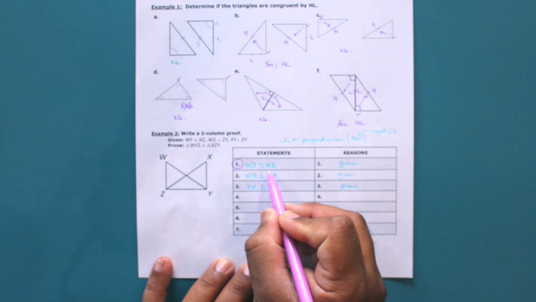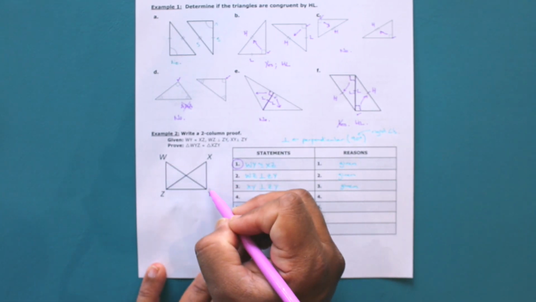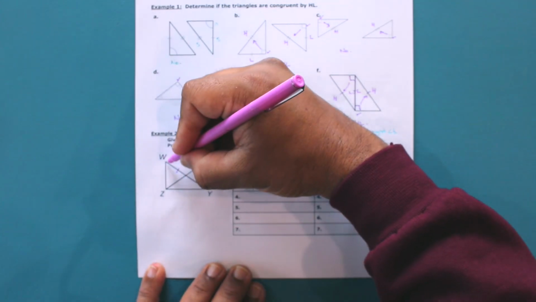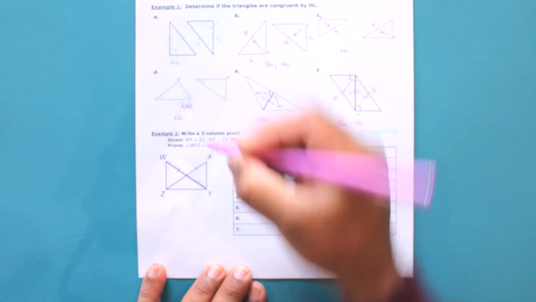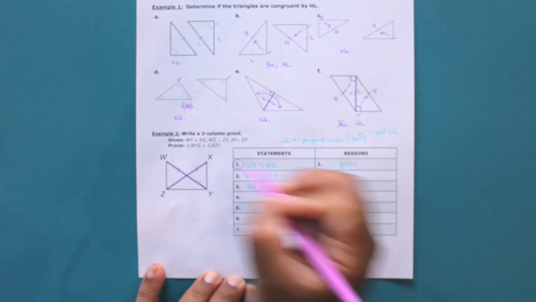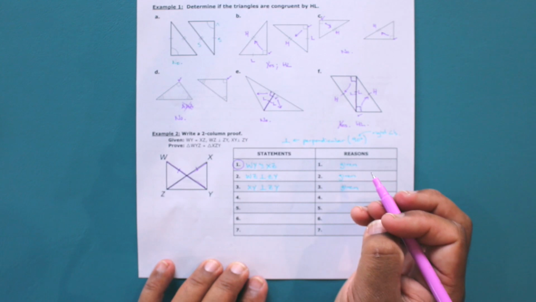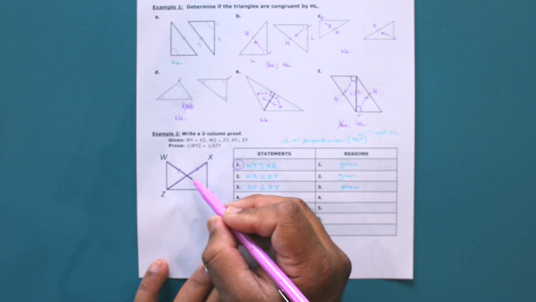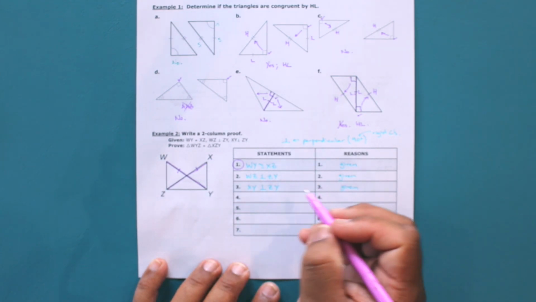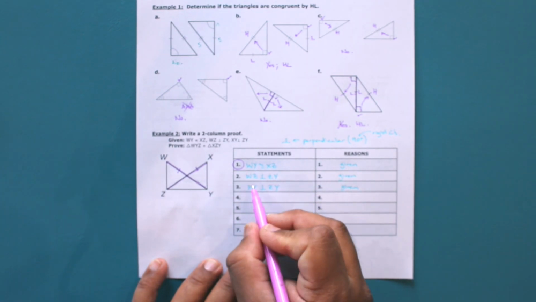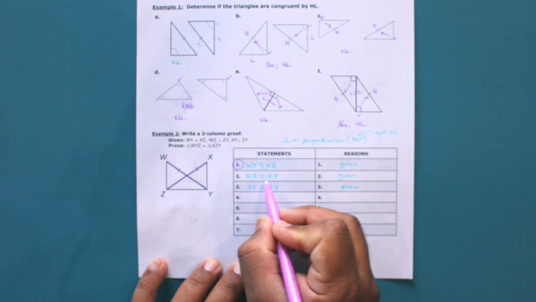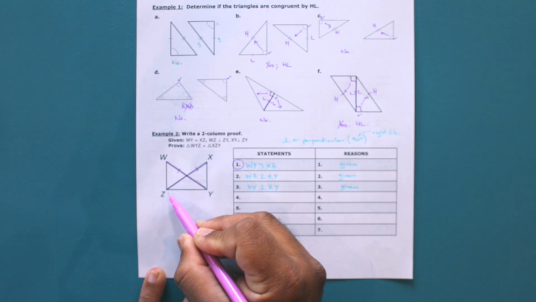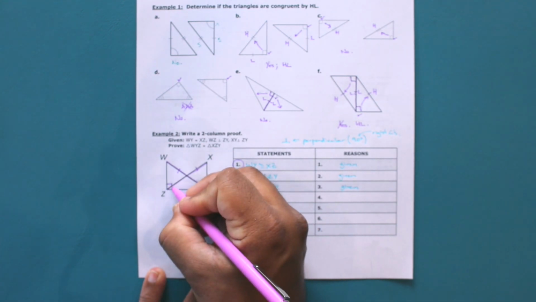WY is congruent to XZ. So this one is congruent to this one all the way across. All right. Looks good. So we've got one set are congruent. It looks like the hypotenuse, but before I do that, let's make sure. Now I've got WZ is perpendicular to ZY. So WZ is perpendicular to ZY. That means this is a right angle.